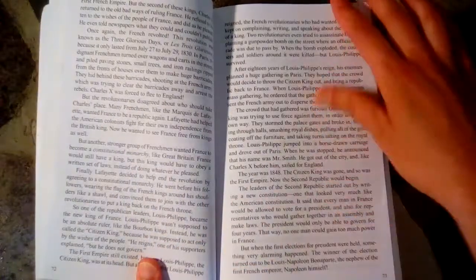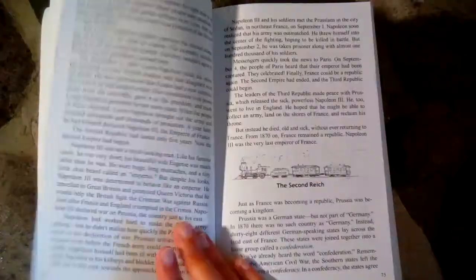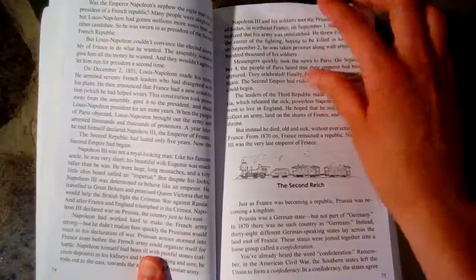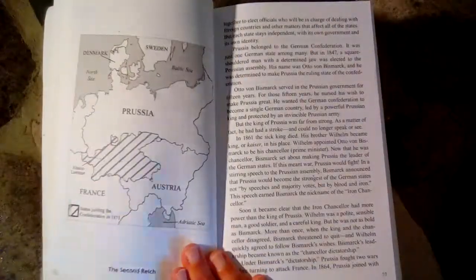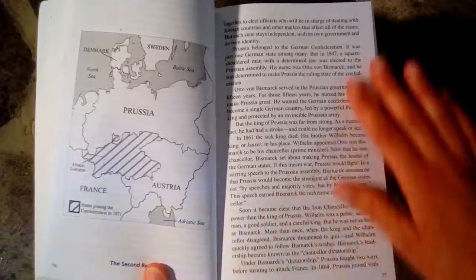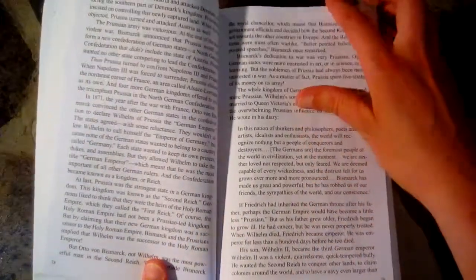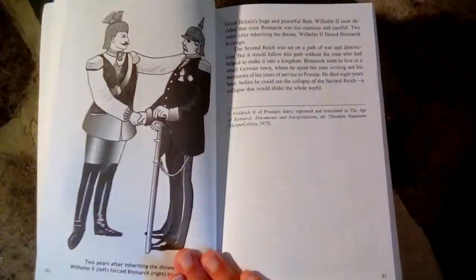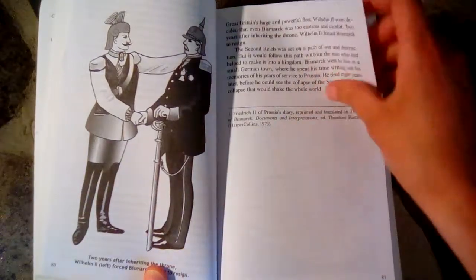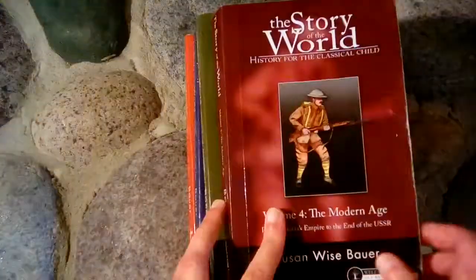So what I like about this is, as I said, it's kind of written like a story in story form, so it's not dry and boring. And I also like that it covers all of the world and not just American history, and you don't even get to American history until toward the end of the 2nd volume. So you get a sweep of history for all of the nations, and I really like that.